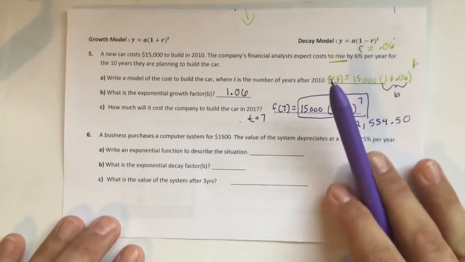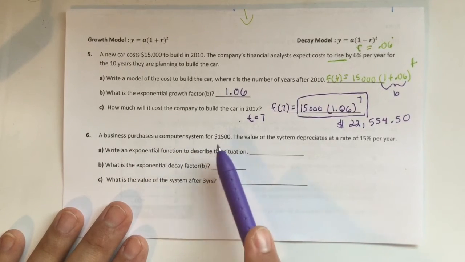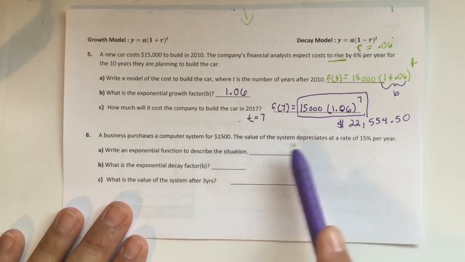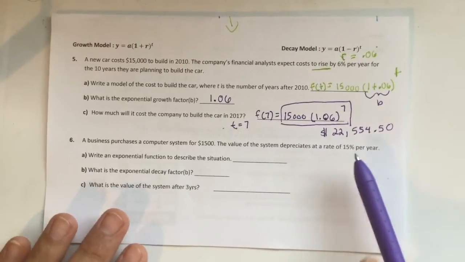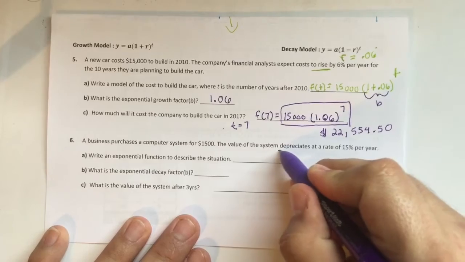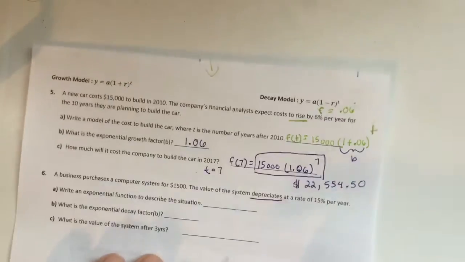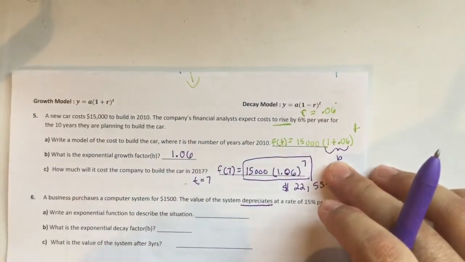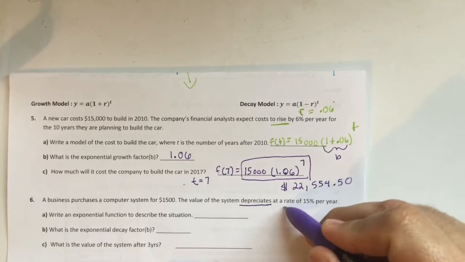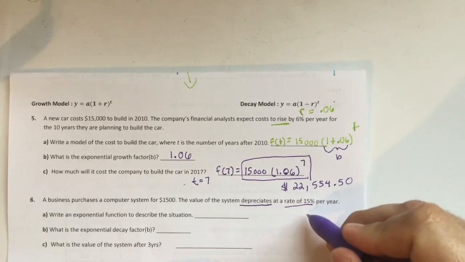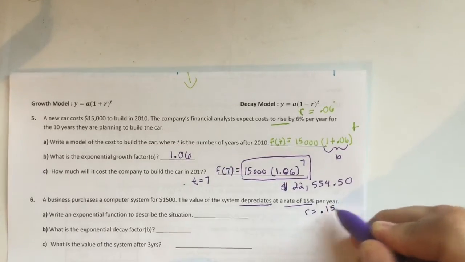Okay, now we look at number 6. Number 6 says, a business purchases a computer system for $1,500. The value of the system depreciates at a rate of 15% per year. So again, we have a keyword in here. It says depreciates. Depreciates means that I'm going for a loss. It means we're going to use our decay model here. Okay, and now all we need to do is find my rates. And it says a rate of 15%. Remember, this is 15%. So that tells me r is really 0.15.